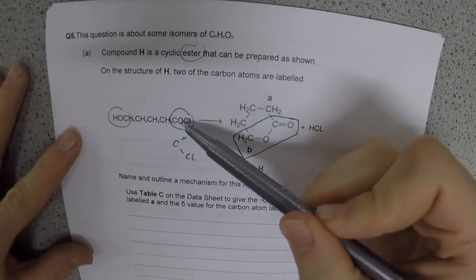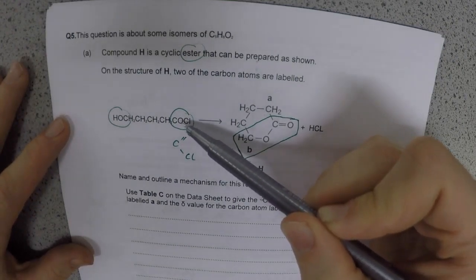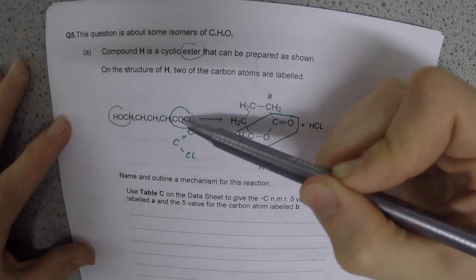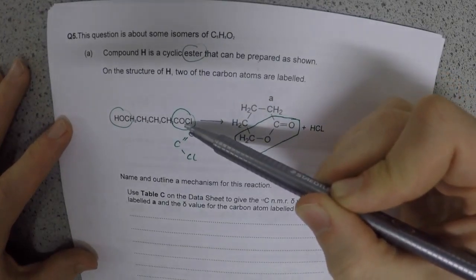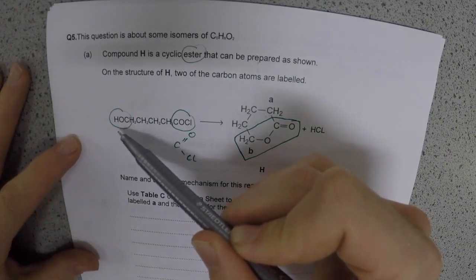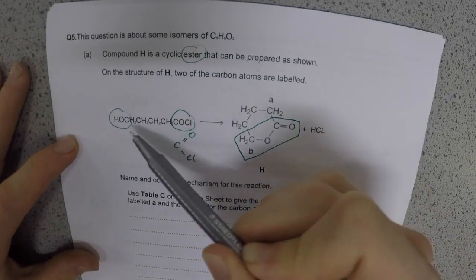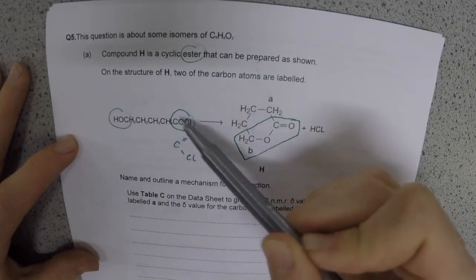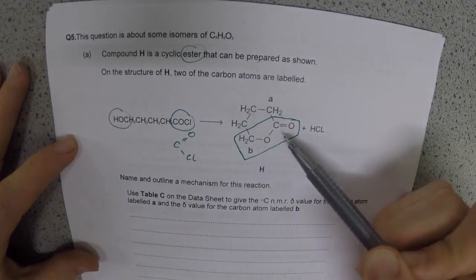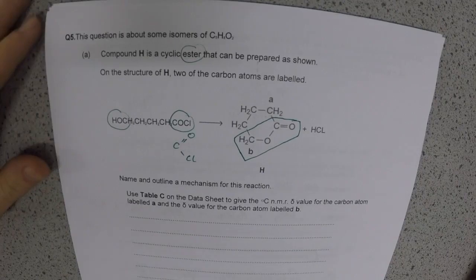As those bonds rotate around, they're all single bonds, there will become a time where either end of that molecule comes into proximity of the other. And at that point, those two ends are able to react. So we've got our two functional groups here that can react together to form an ester. And it doesn't matter in any sense that they're on the same molecule.